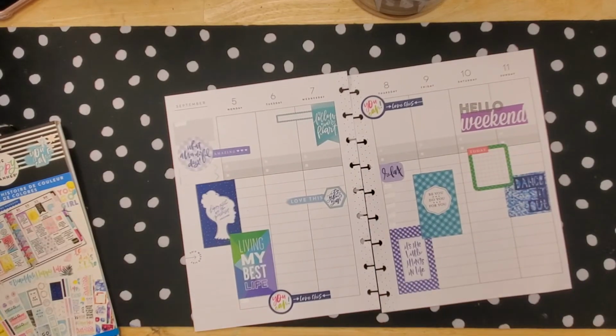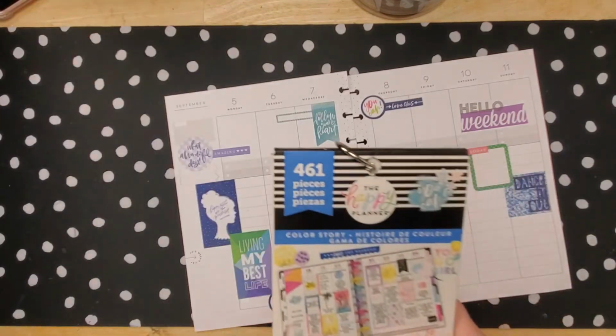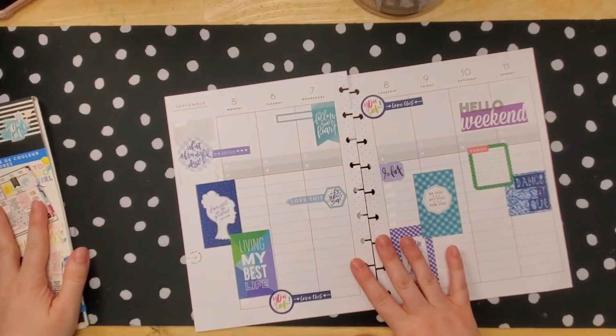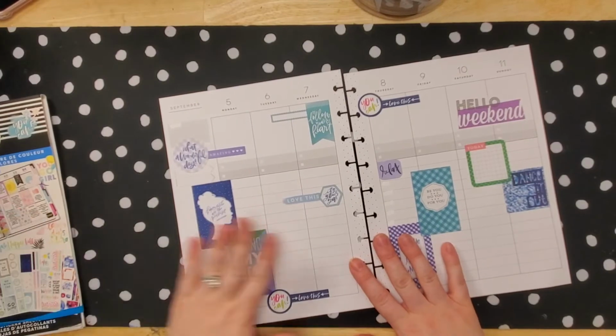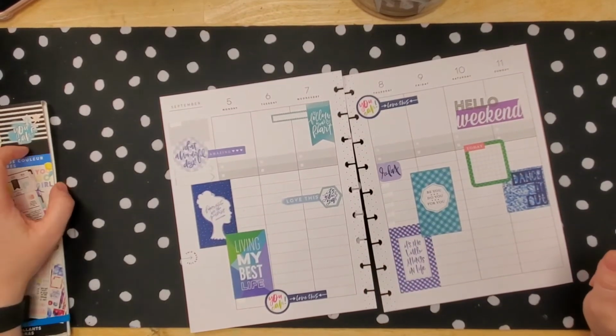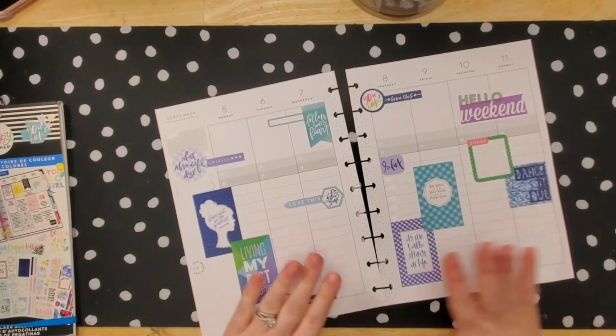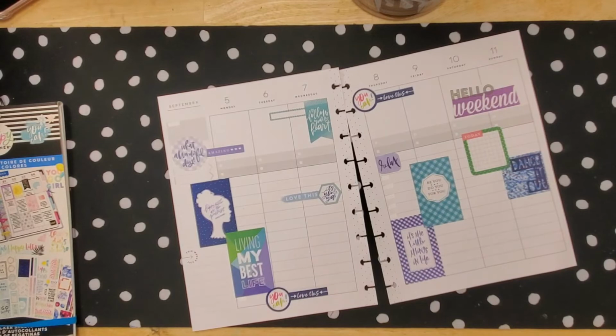So, I used Color Story. I used up one full page and quite a few more stickers, so Color Story is almost gone. We're almost there. Definitely, I want to use it up by the end of 2022. So, just cheer me on in the comments down below.